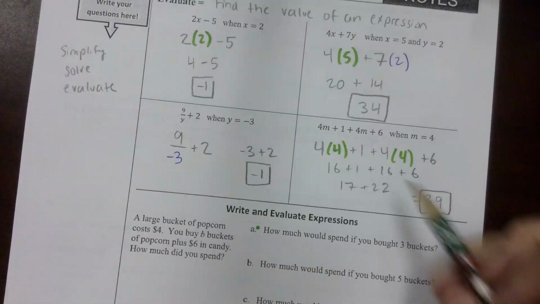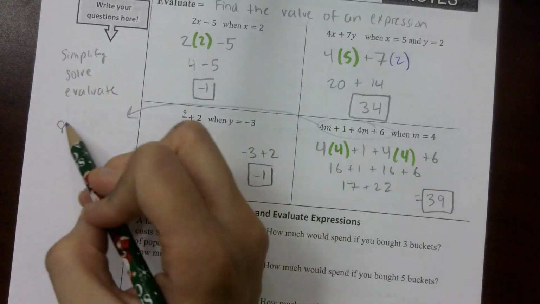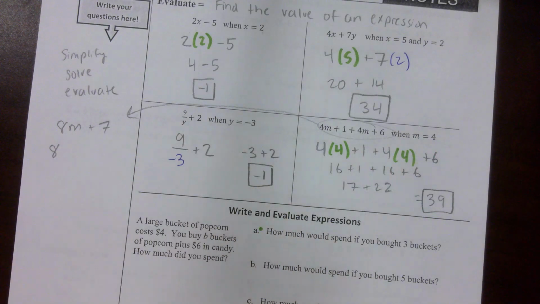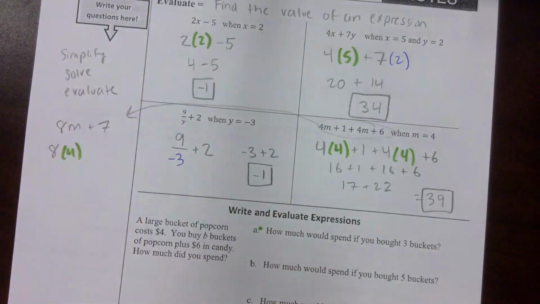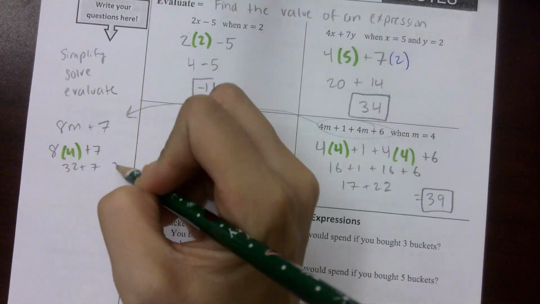Another thing that we could have done for this is combine like terms. We could have made this 8m plus 7, and then put in the 4. So 8 times 4 plus 7, 32 plus 7 is 39.